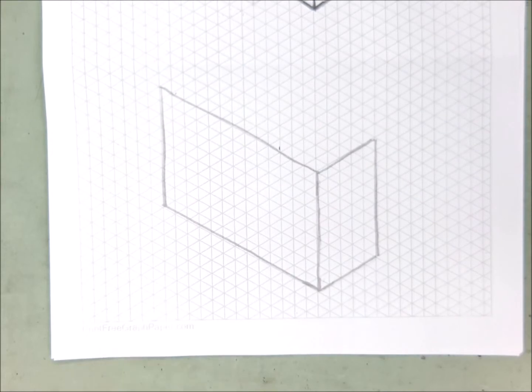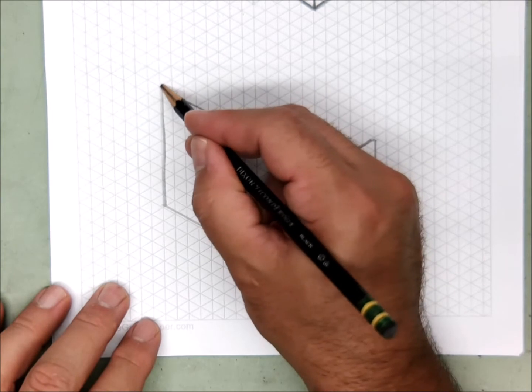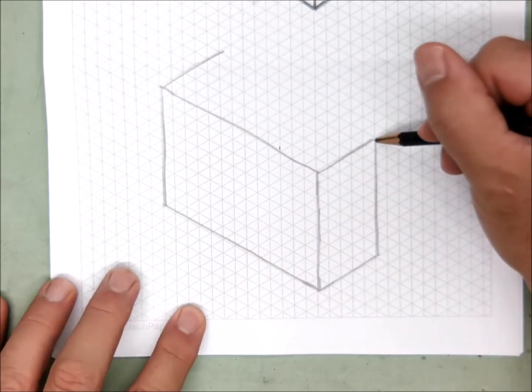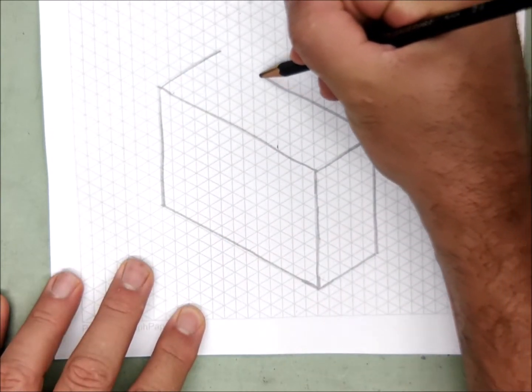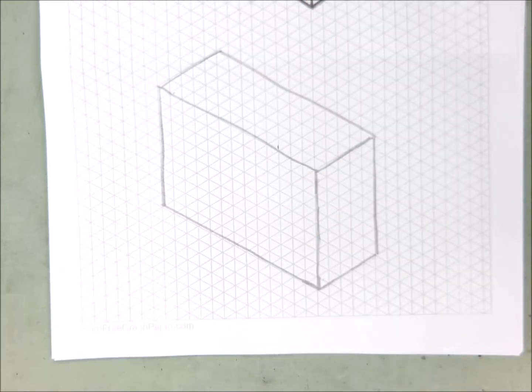Okay, now it doesn't quite look finished though, does it? A couple things we need to do. We need to take this corner up to the right and this corner up to the left. Now we've got our block to work with. All right, so this is our starting point. And if we were doing this on a piece of paper with the tools and try to make it look perfect, of course we would do this really lightly because chances are we're going to have to erase some stuff in order to create our finished shape.